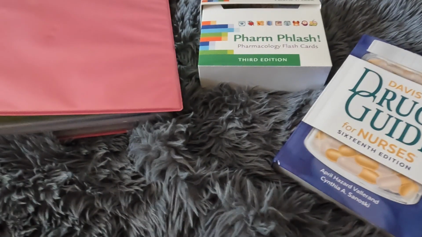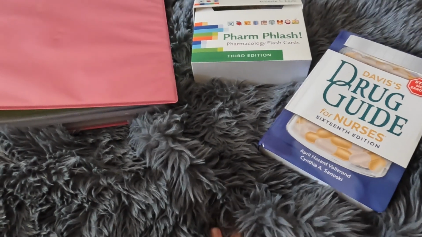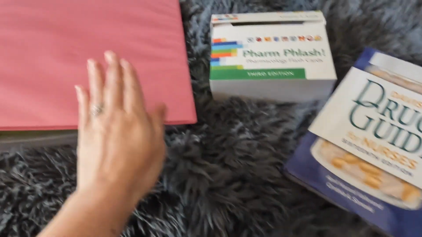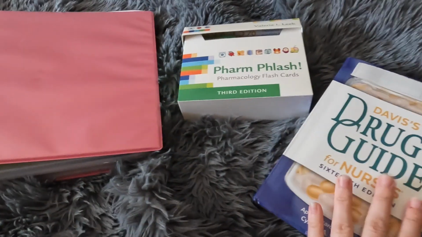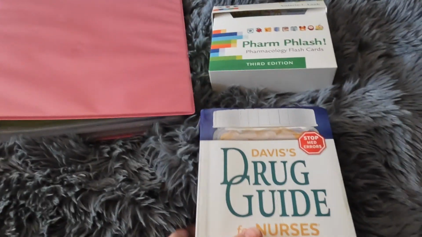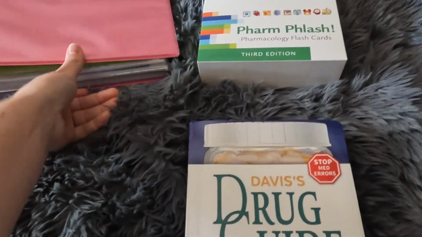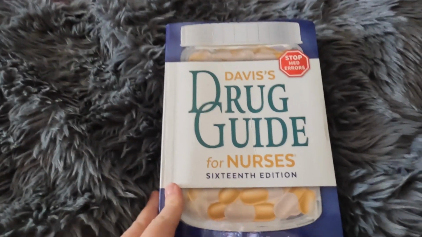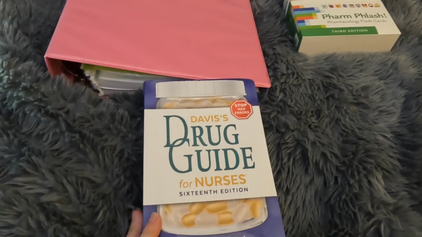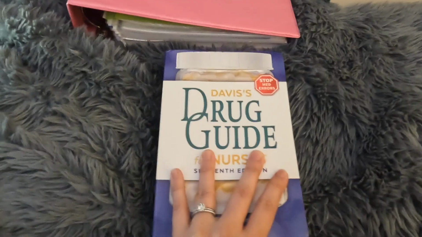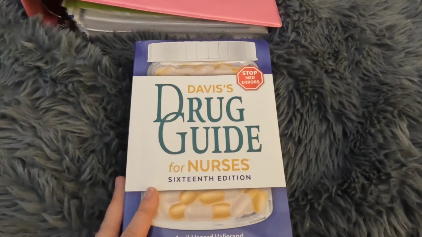Okay guys, so these are the materials that I used for studying pharmacology. I've got my pharmacology binder that I will show you guys in a second, flashcards, and the pharmacology book. So this pharmacology book is like my holy grail for nursing and pharmacology. It's absolutely amazing. I highly, highly recommend it. If you buy this book, you definitely don't need any more pharmacology books.